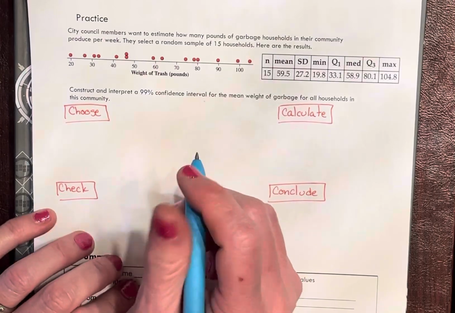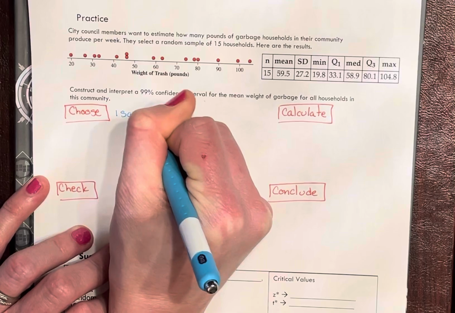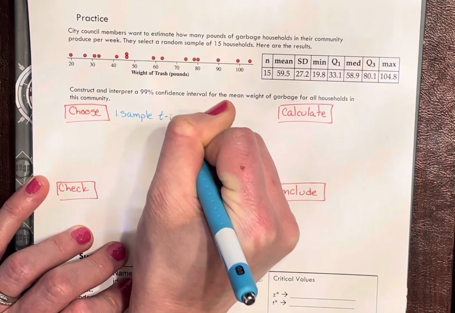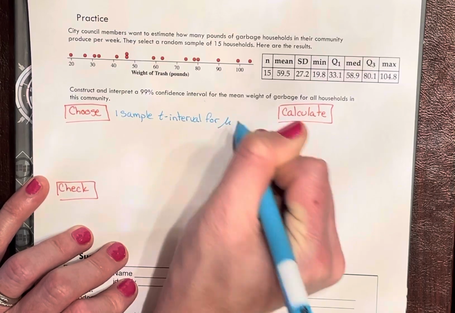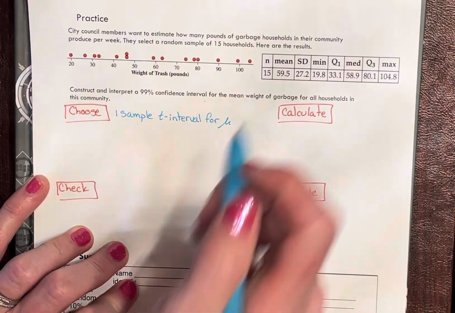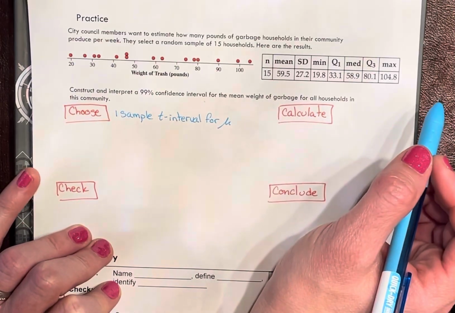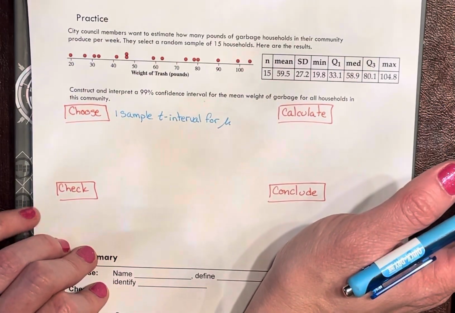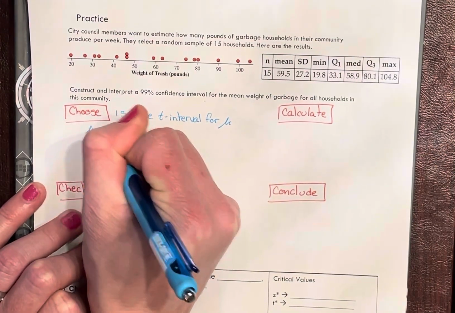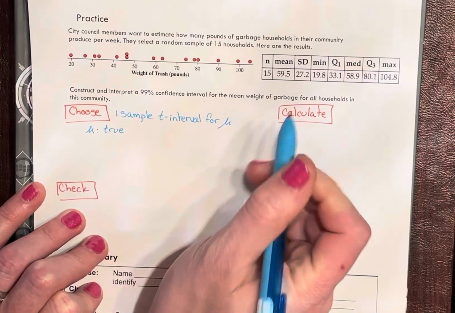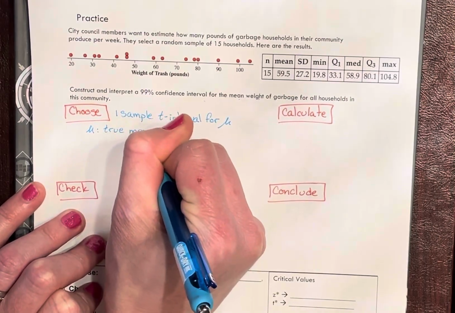So for choose, we needed to name the procedure. We're going to call it a one sample T interval for a mean. Why? Because we are trying to find out the average amount of garbage in the community. We found one sample of a bunch of households, how much garbage they had. So we are looking for mu, the true mean weight of garbage for all households in this community.